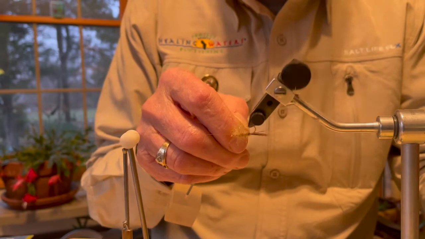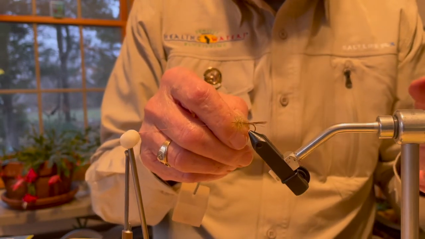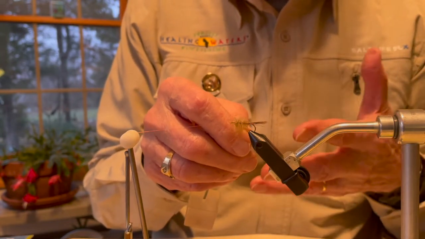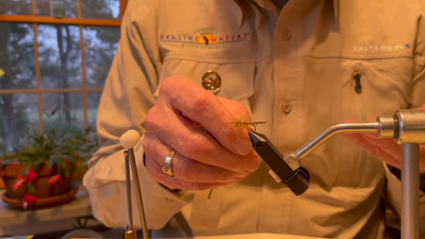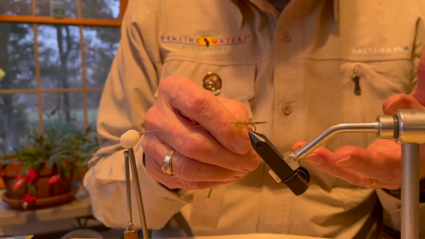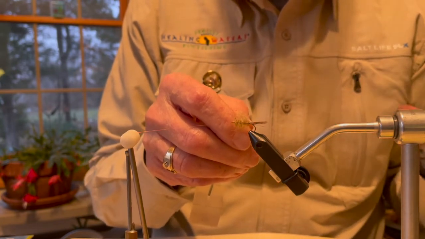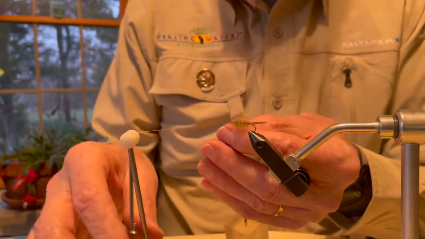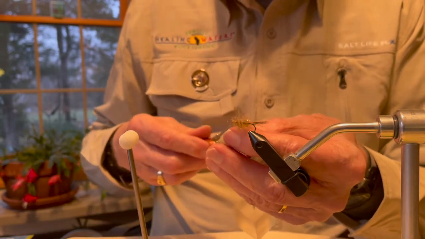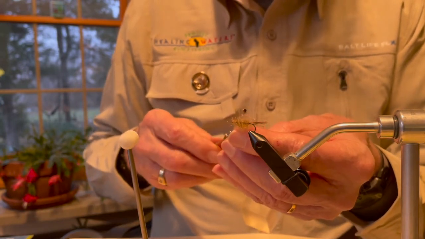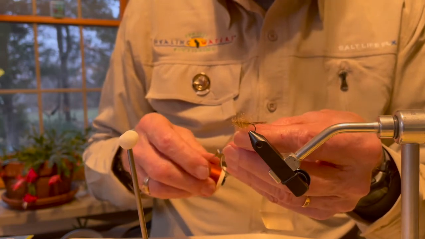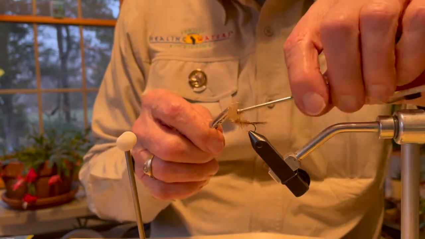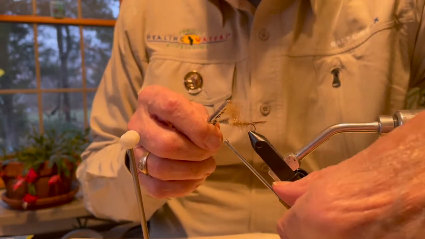Now, I could have done this in a conventional manner, but the beauty of a dubbing loop is that you can incorporate other materials, you can incorporate mixes of materials, and you don't have to be just doing the old style dubbing of the thread and then trying to pick out the fibers, because this is already very buggy. So now I have enough material laid down. I just hold this dubbing with my left hand, tighten my thread a little bit, come around behind it. I'm going to make 2 wraps around to hold this in place.